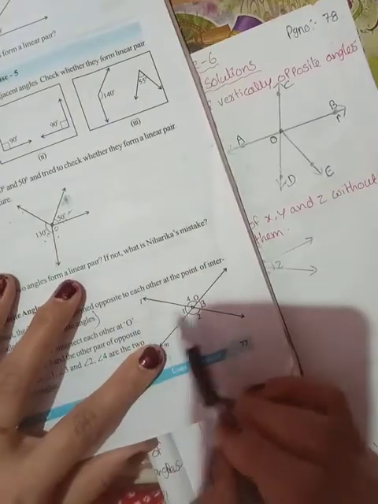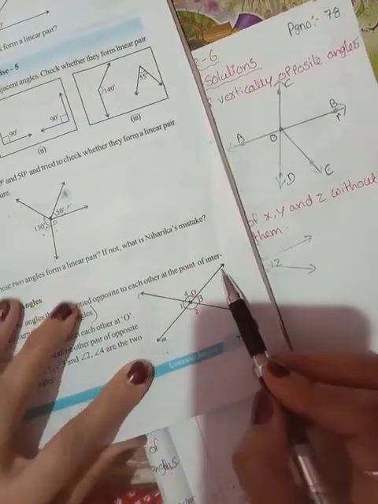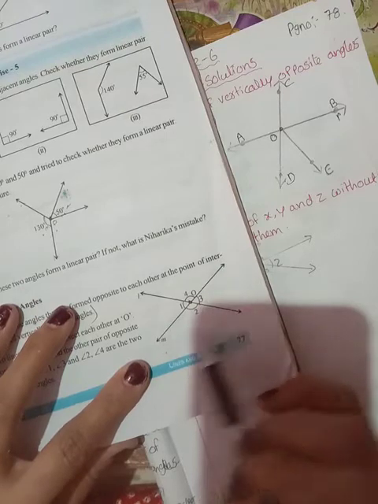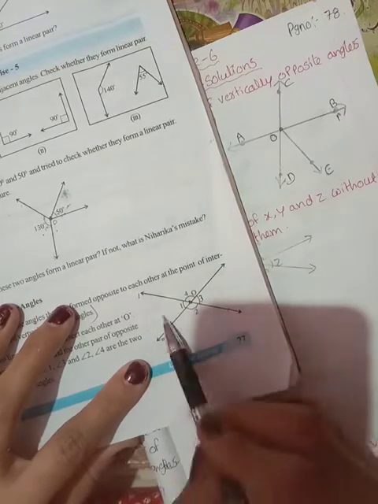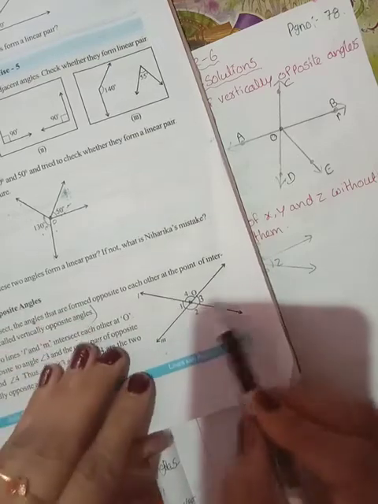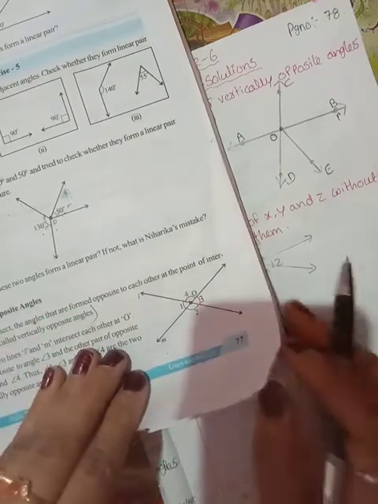This one and this one are both equal, and this one and this one are also both equal. Angles 1 and 3 are equal and 2 and 4 are equal. Vertically opposite angles are equal.